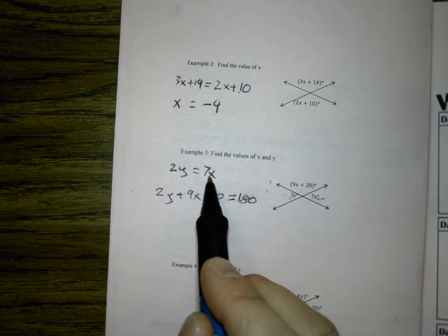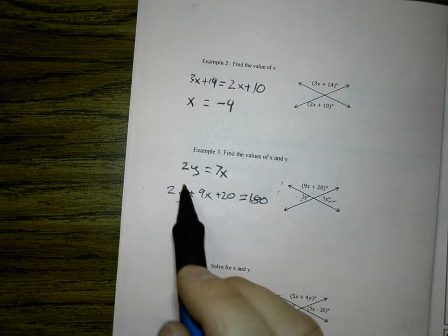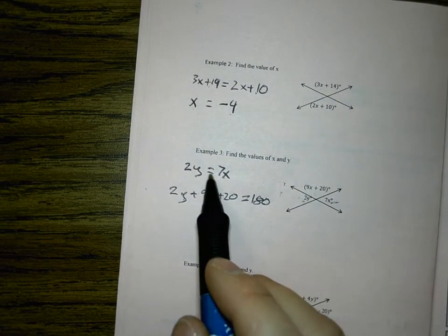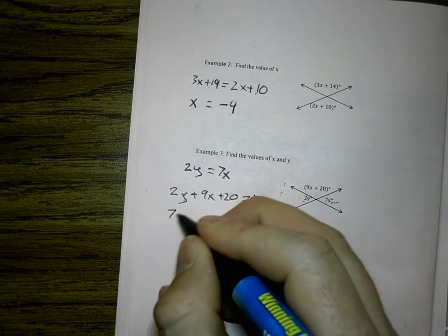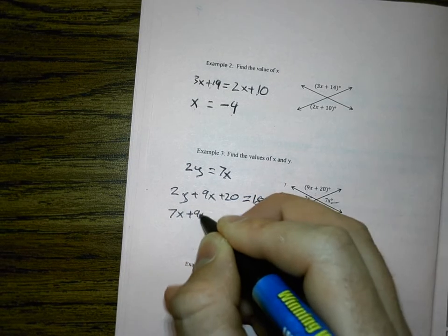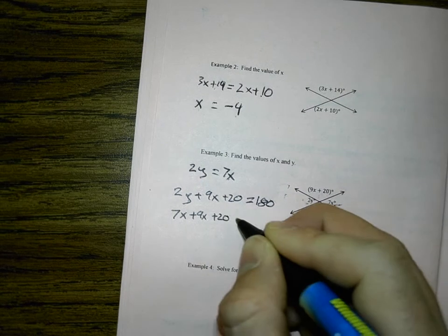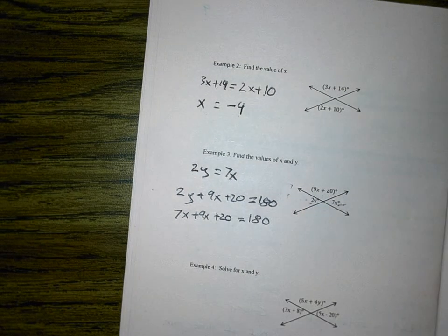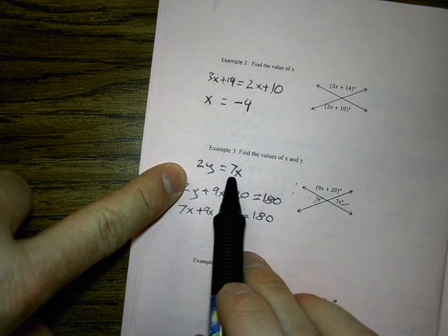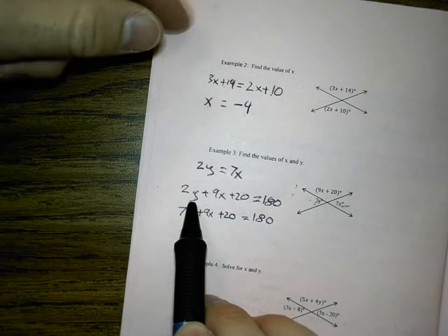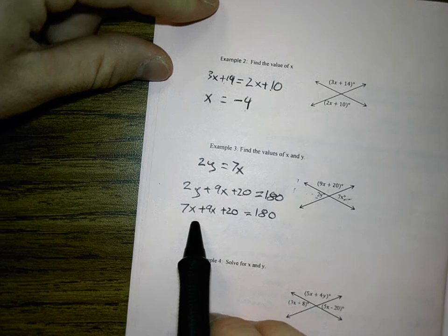Substitute it. This shows up twice. And I know that 2y is the same as 7x. So 7x plus 9x plus 20 equals 180. If it says 2y equals 7x, then I can trade one in and out for the other. So I traded out 2y for 7x.